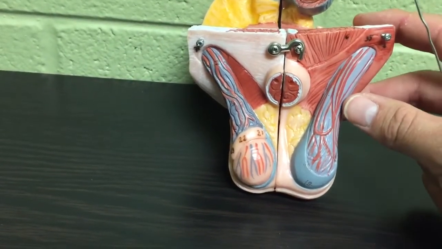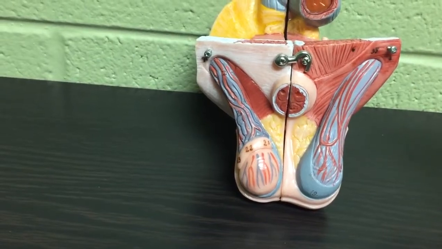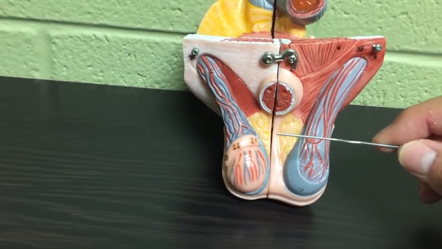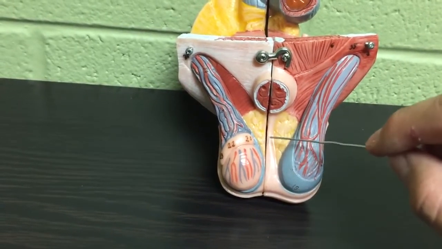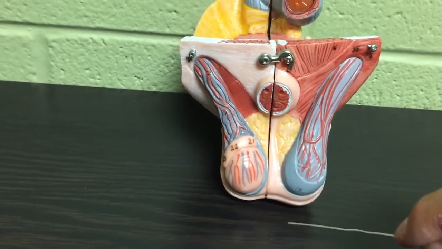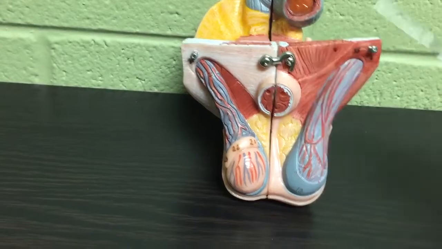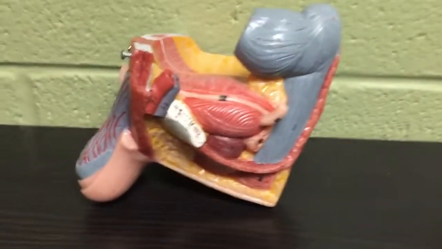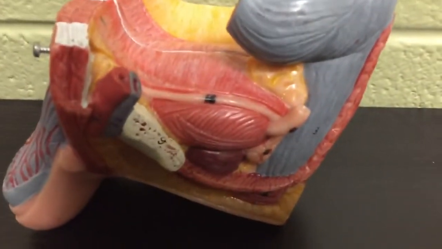within the ab muscles. Dividing the two testes in half would be the scrotal septum, and you can see the scrotum down here on the bottom. If I turn it to the right here, I can see some of these internal structures. I'm going to zoom in just a little bit here.